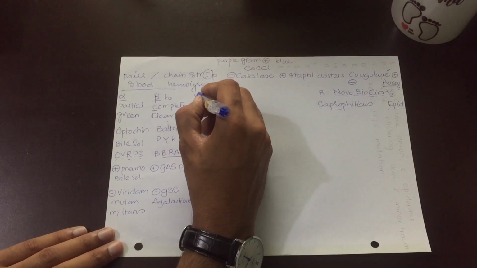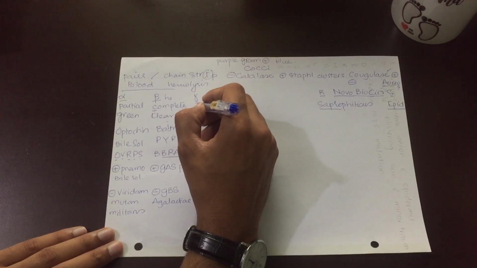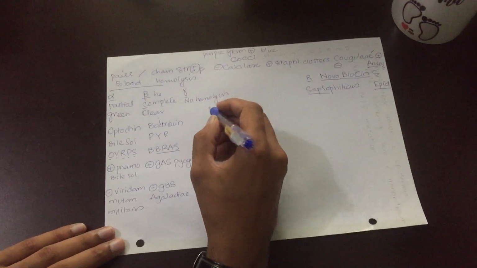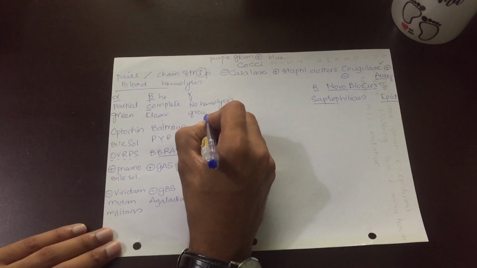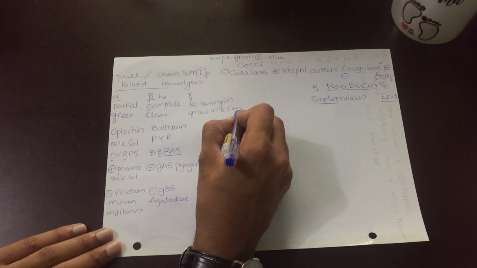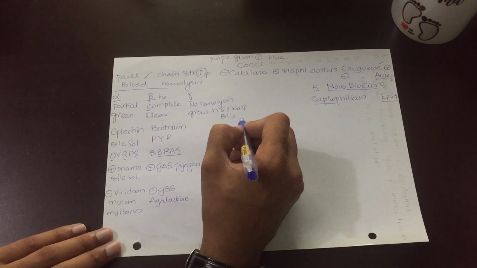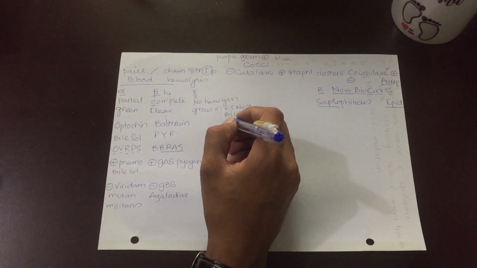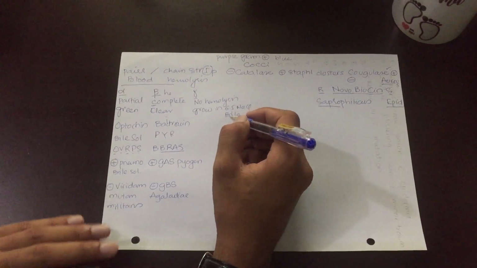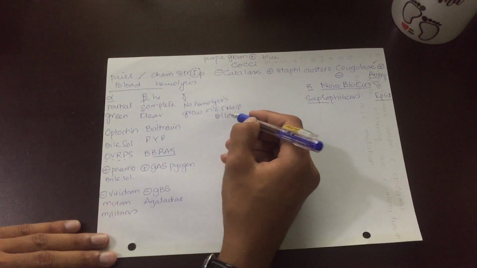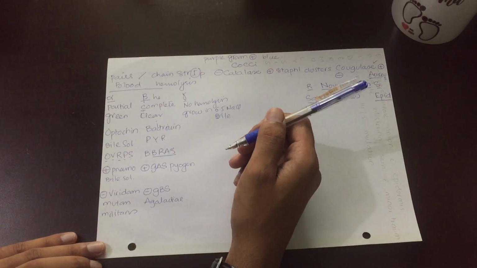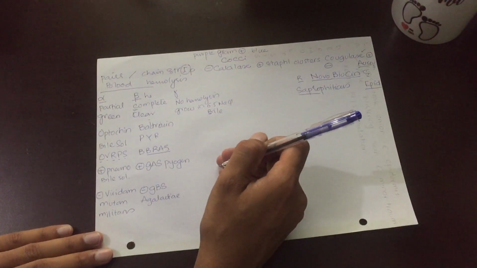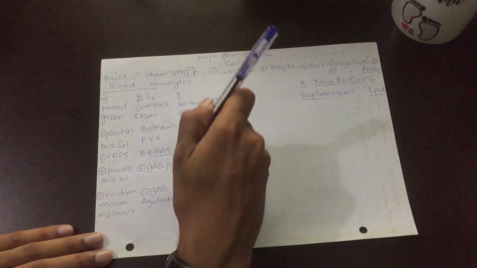If there is no hemolysis, then it is called gamma hemolysis. And if there is no hemolysis, then we test growth in 6.5% NaCl or in bile, and we see their solubility or growth. Bile is present in our intestine, so those bacteria which live in our intestine are enterococci.